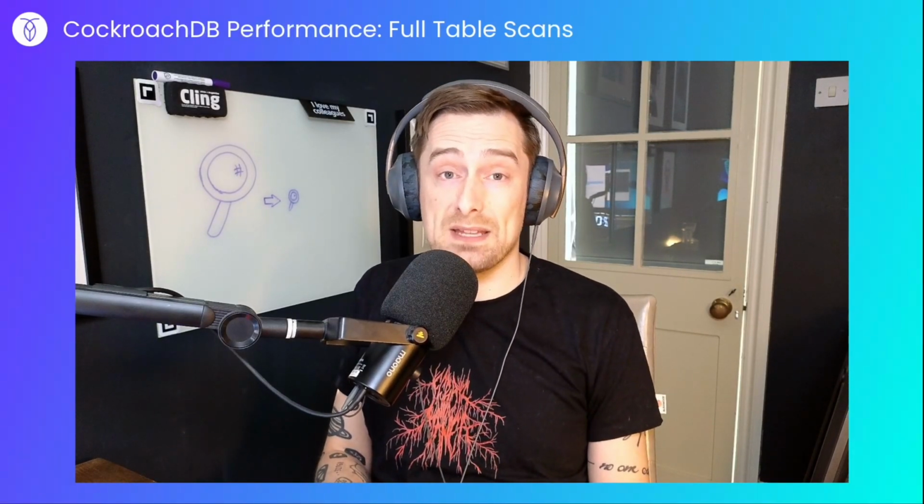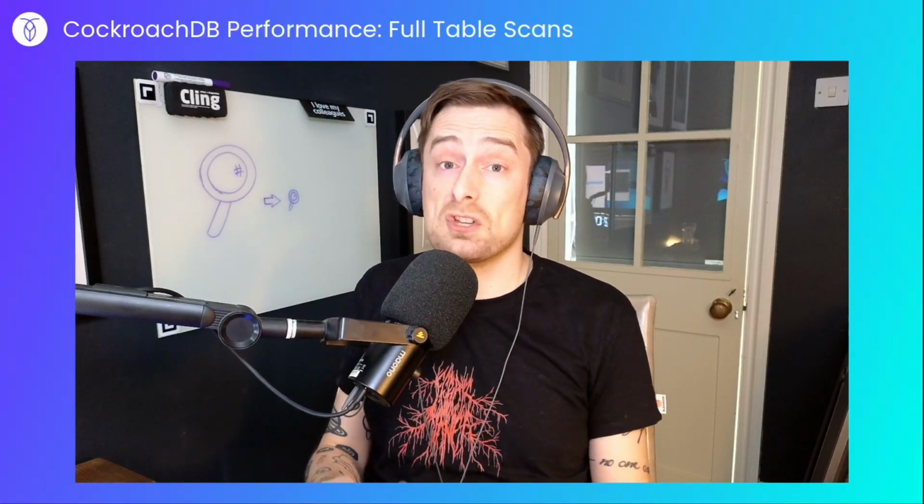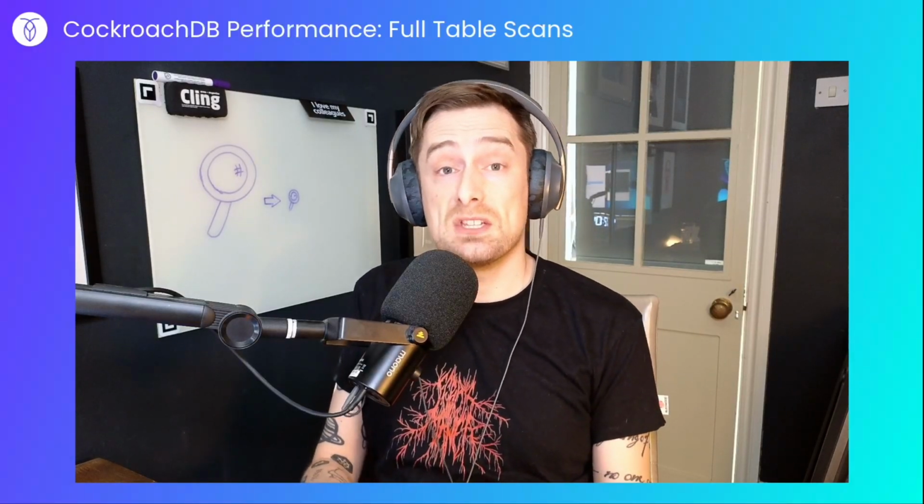In CockroachDB, you can prevent users from running full table scans and save resources, or if you prefer, you can enable full table scans just over smaller tables, all resulting in predictable query latency and reduced system resource wastage.